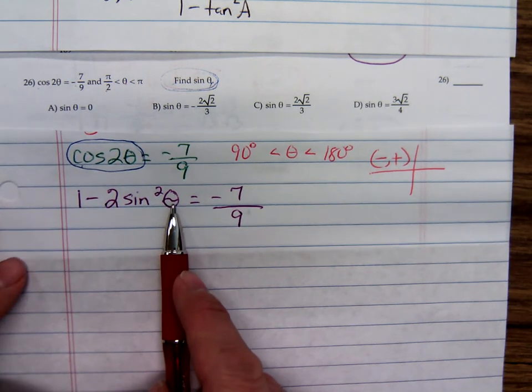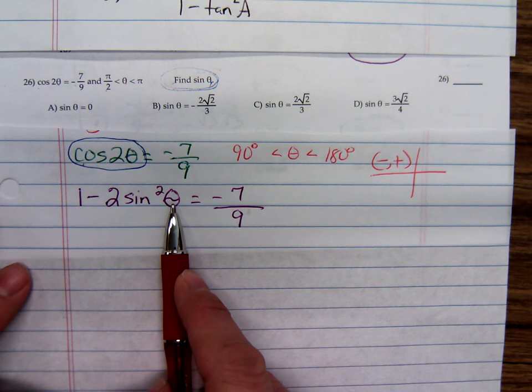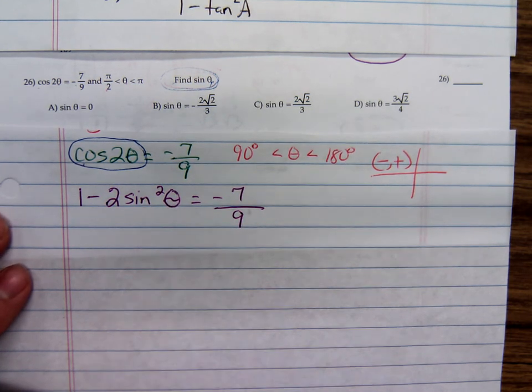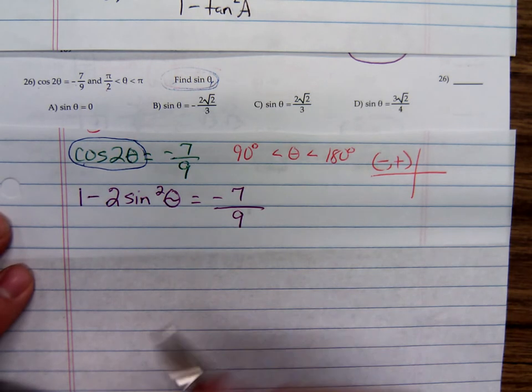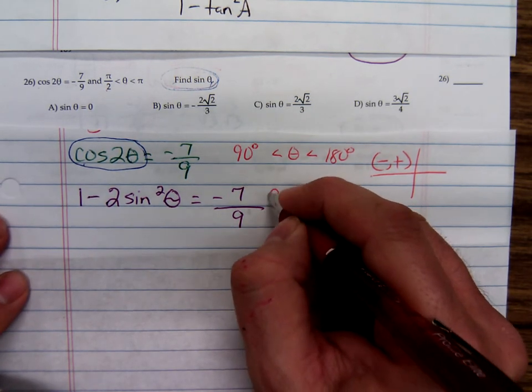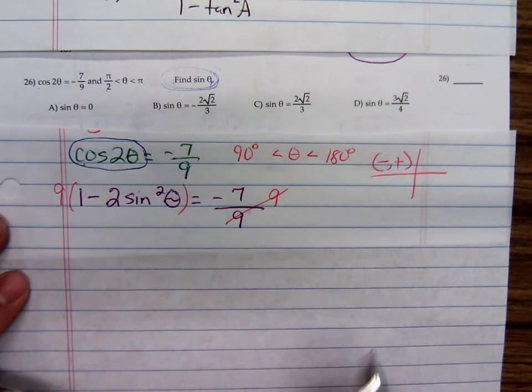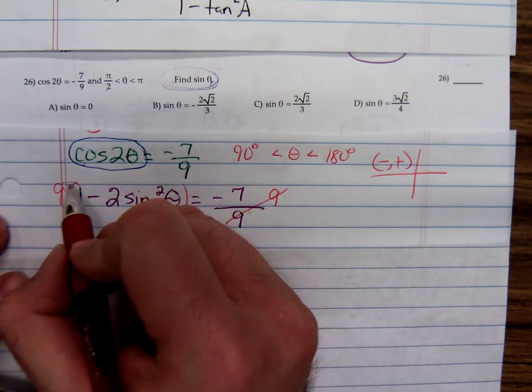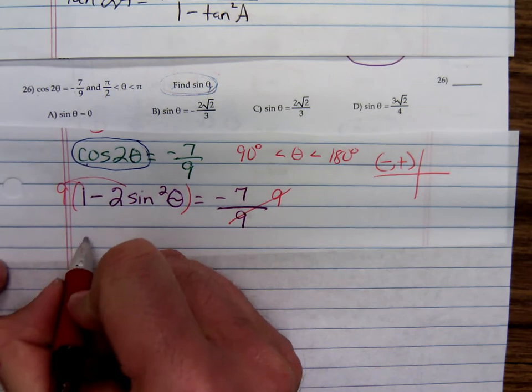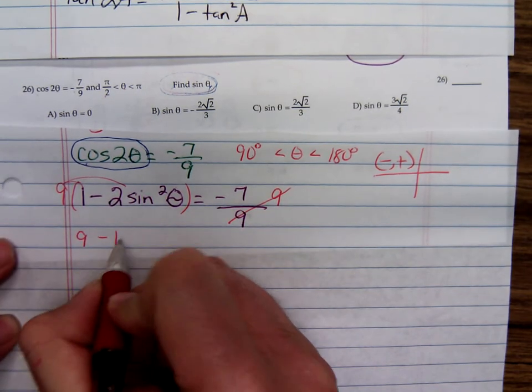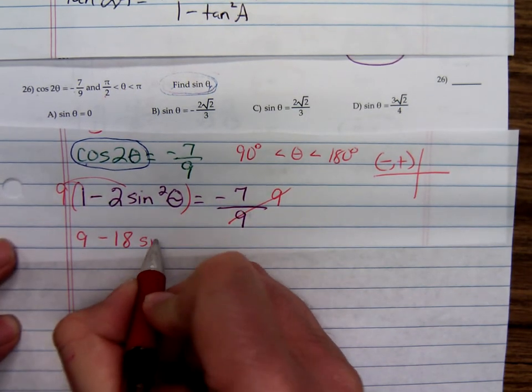Back in the day, I used to teach a lot of remedial classes. So the remedial teacher in me wants to multiply both sides by 9. If you don't want to get rid of the fraction, okay. I would have a 9 minus 18 sine squared theta equals negative 7.